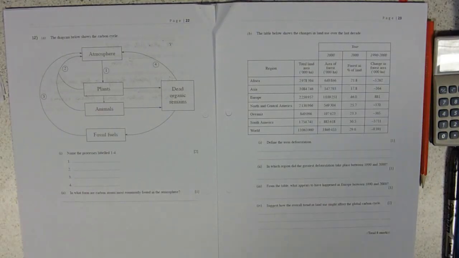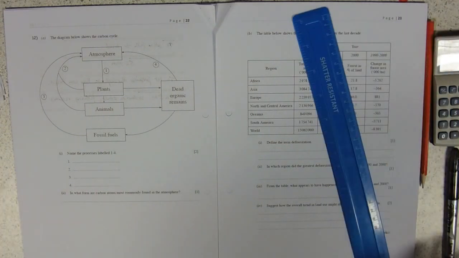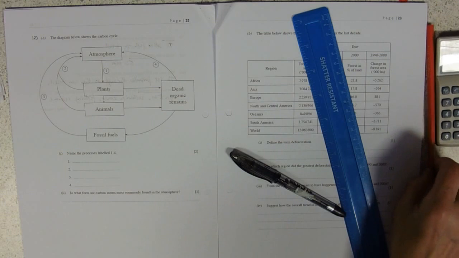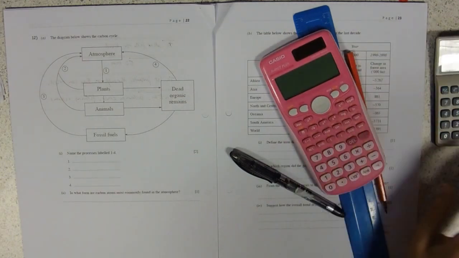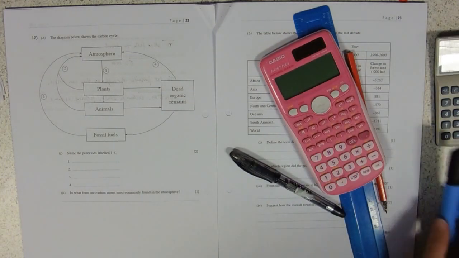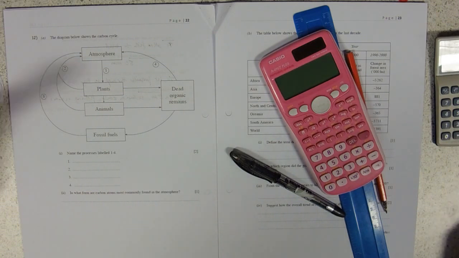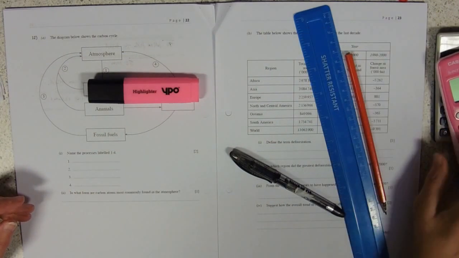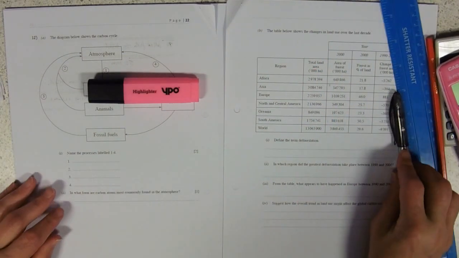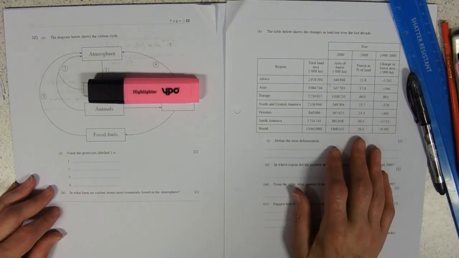Right, so this is component 1 task booklet. We're on question 12 now. I've got my real pen, pencil, and I'm still going to be borrowing Hannah's calculator and my highlighter. No, not that one because it doesn't work. This one. We need these things when we're doing homework.